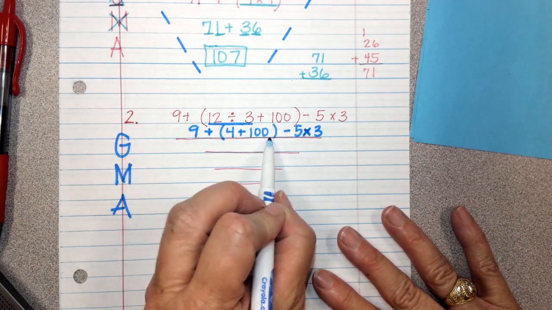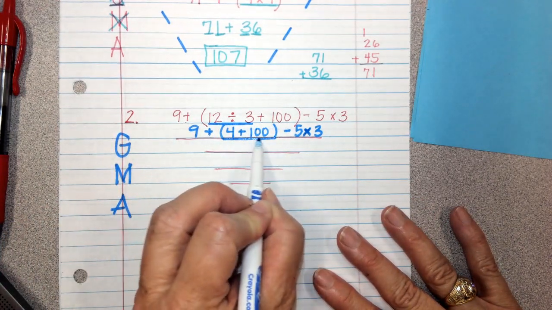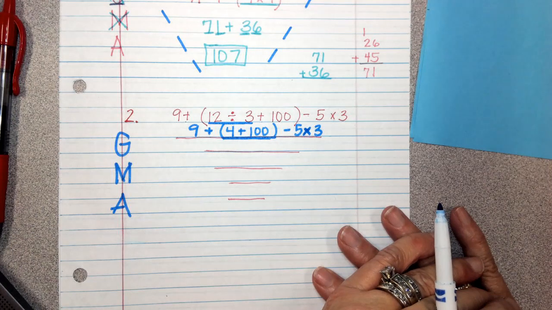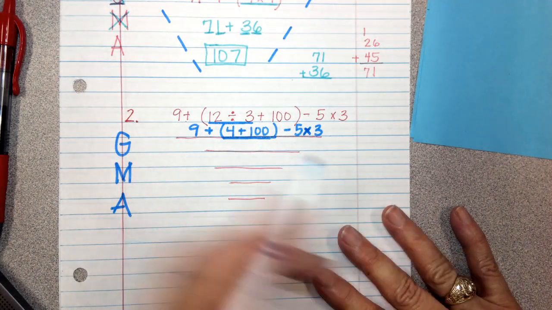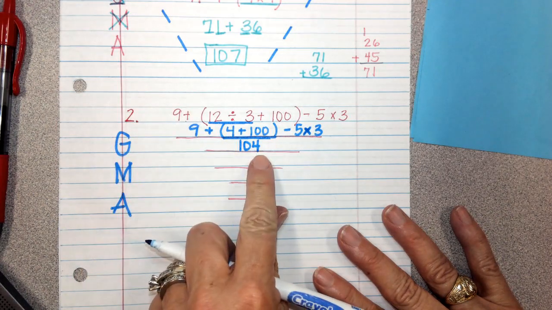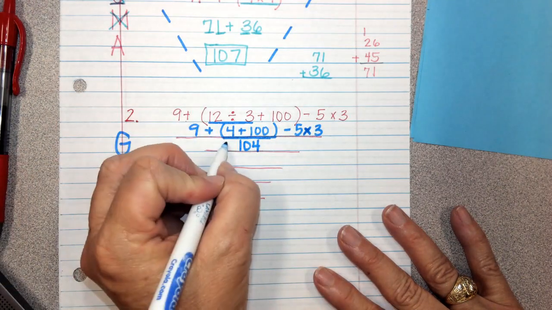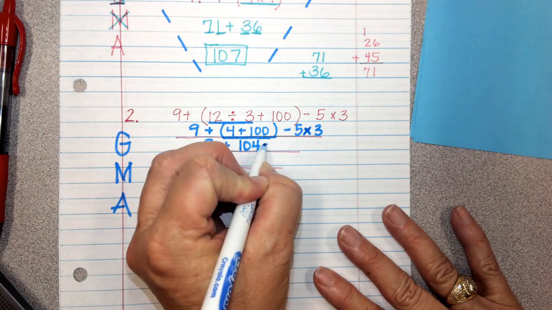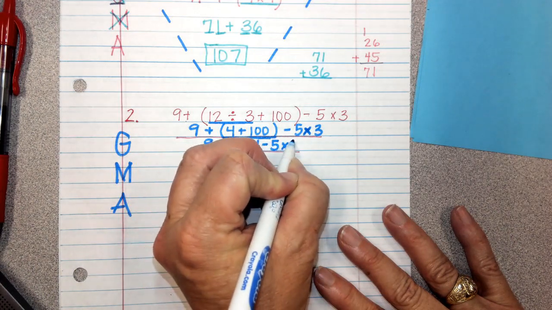Alright, I have another grouping symbol, so I'm going to underline that. This time I'm going to be adding 100 to the number 4, so that will give me 104. And I'm going to simply write down anything that I have not solved. Remember, we only solve one step at a time.